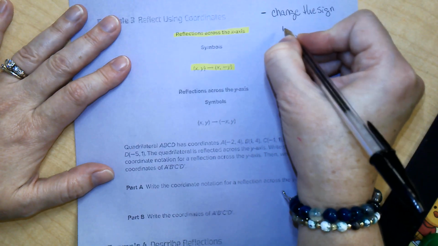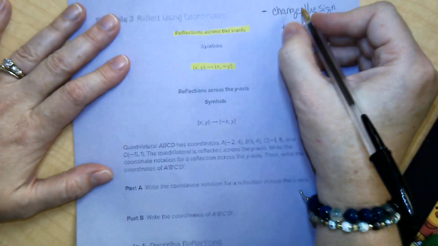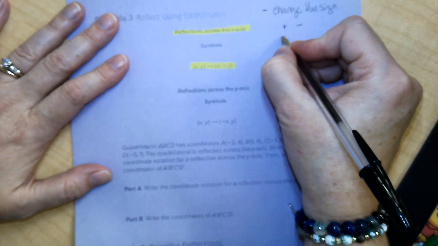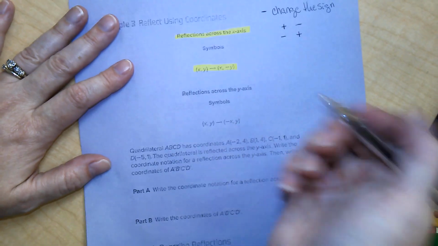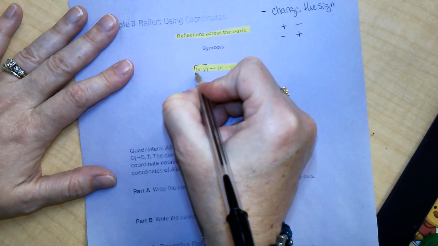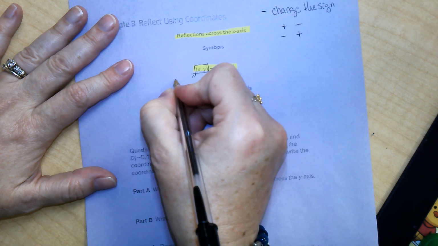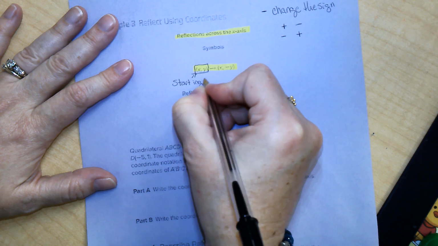And so if your original coordinate point is a positive, then it becomes a negative. If it starts as a negative, then you change it into a positive, okay? So here's how we do this. This is what it symbolizes, okay? That's just your starting point, okay? Remember that just symbolizes a starting point.